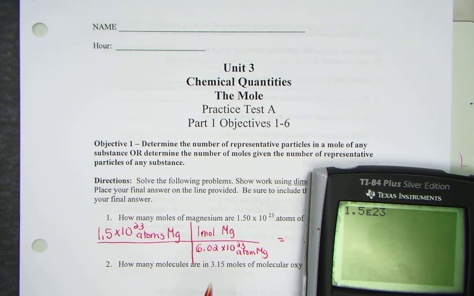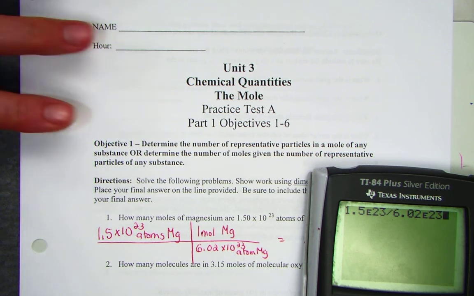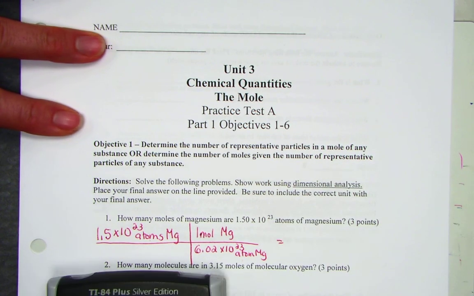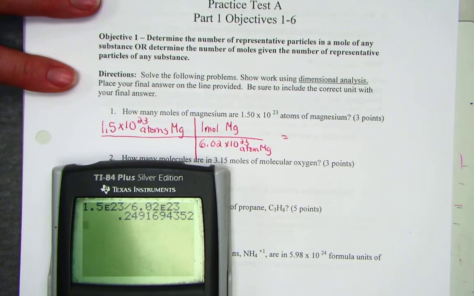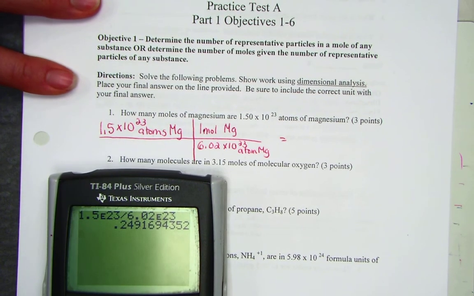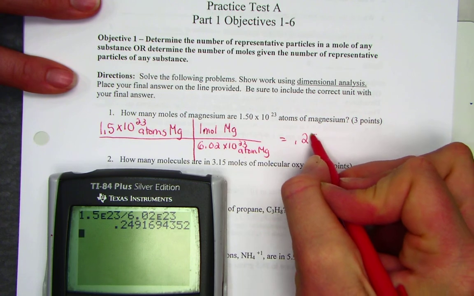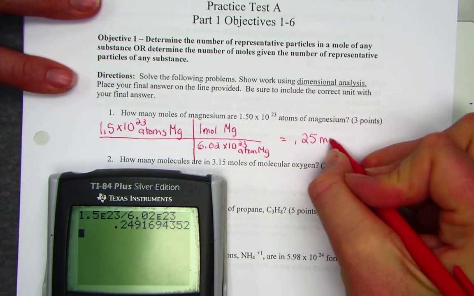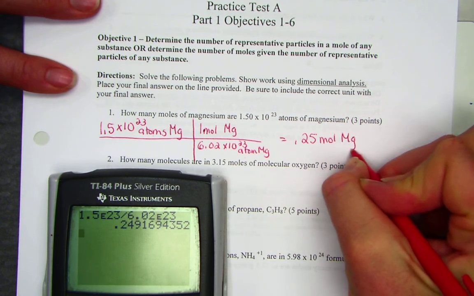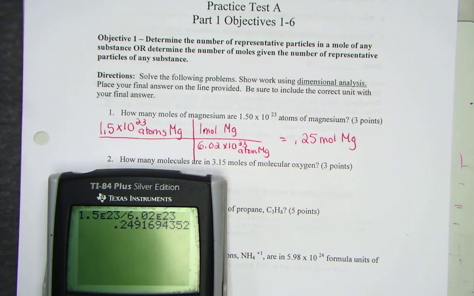Avogadro is on the bottom, which means we will divide by 6.02 E23. Our number of atoms of Mg divided by Avogadro's number. And the answer that my screen shows, 0.25 is the number. The unit is the label, moles of Mg. 0.25 moles of magnesium.